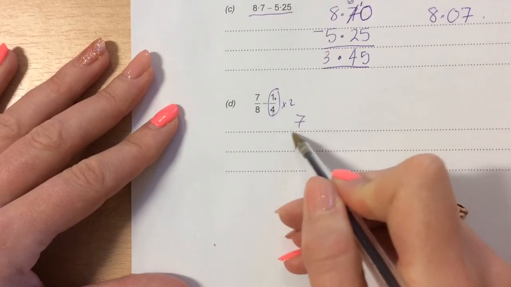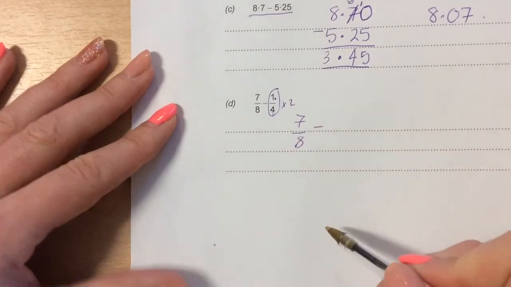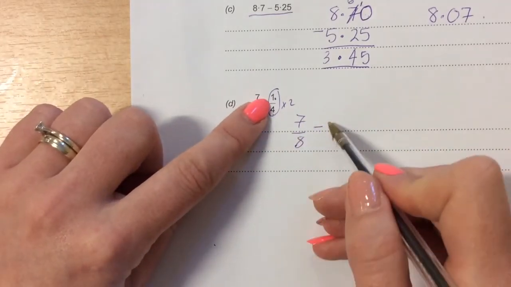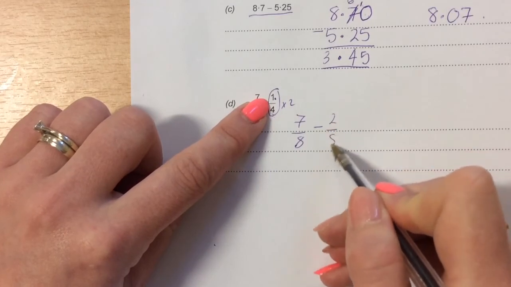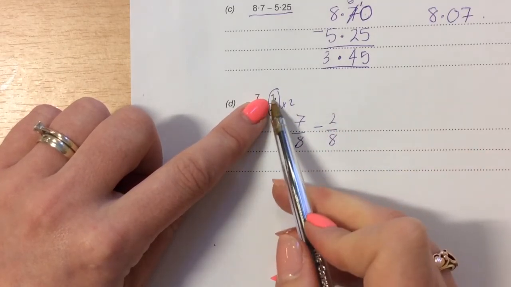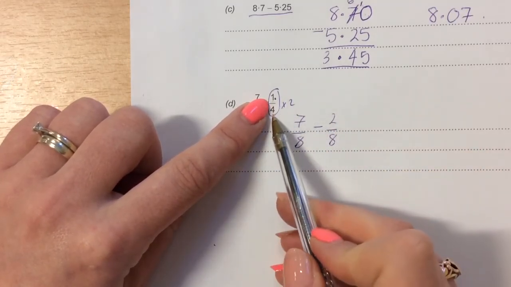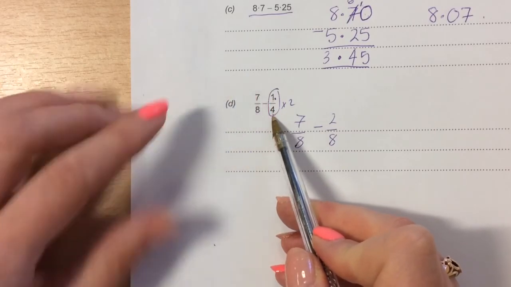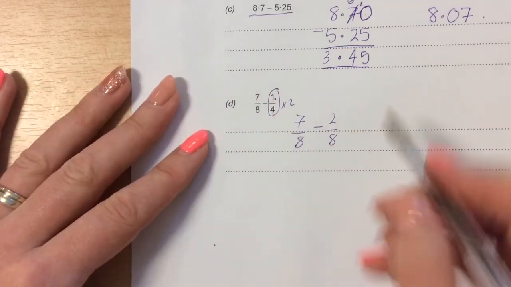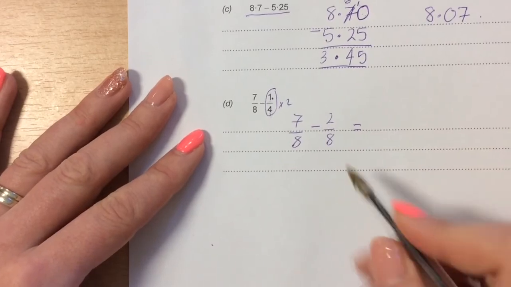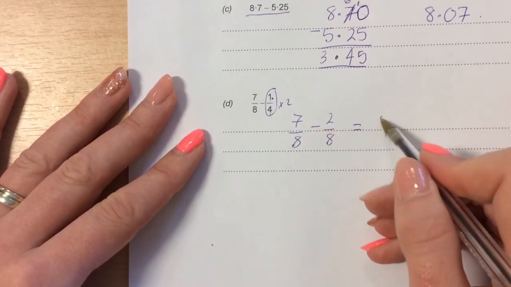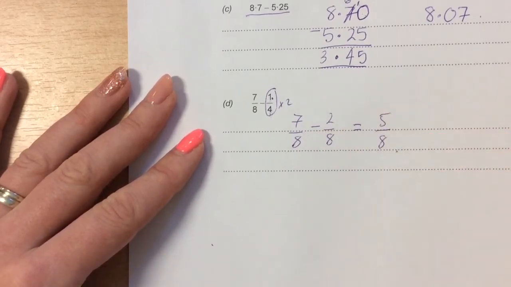So my first fraction will stay exactly as it is, and then this one would become 2 over 8, because I multiplied that by 2. 1 times 2 is 2, and 4 times 2 is 8. And now the denominator is the same, I can simply take them away. So 7 take away 2 gives me 5, and our denominator stays as 8. So the answer is 5/8.